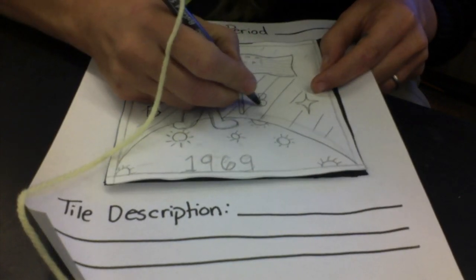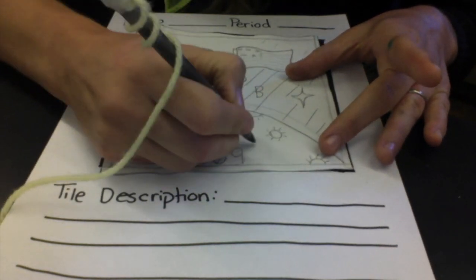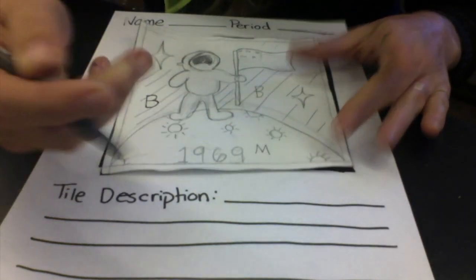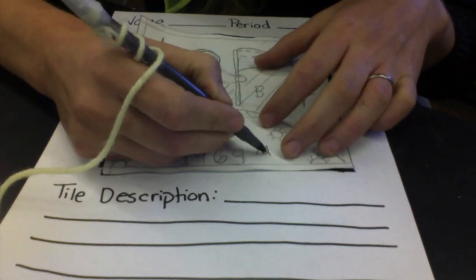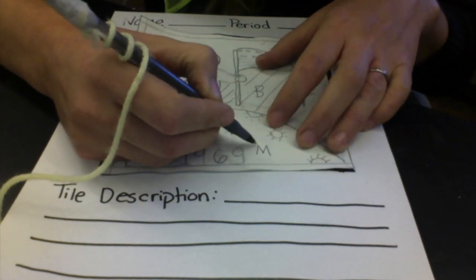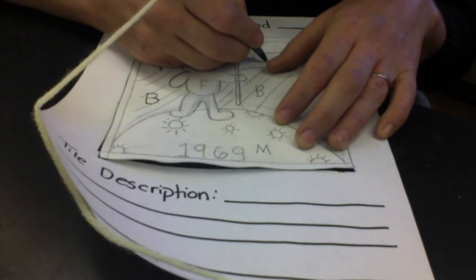Okay, and the star, all right, and then I know here the moon is going to sort of be my midground. This is going to be carved out of the tile, the background. This is going to be kind of carved out, but maybe a little bit raised. And then the person and the flag are going to be my foreground.